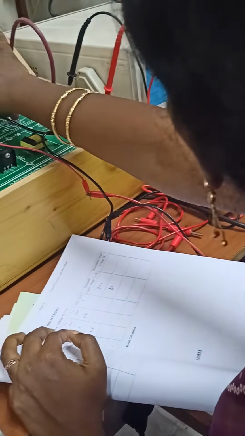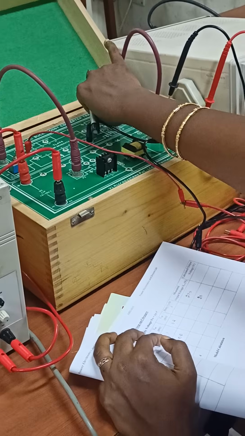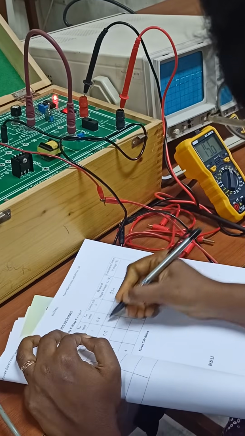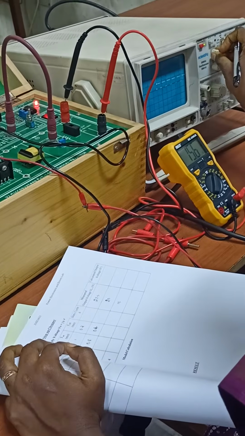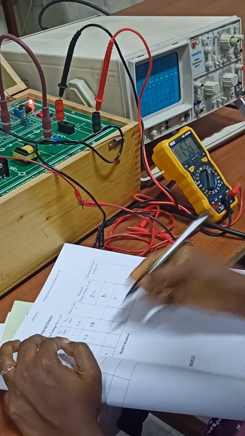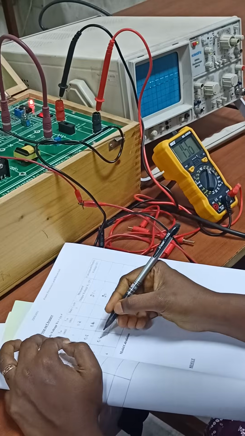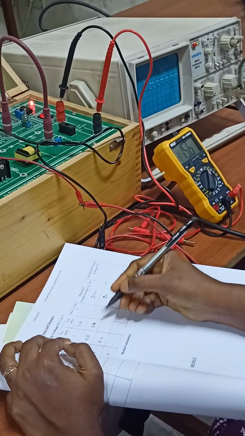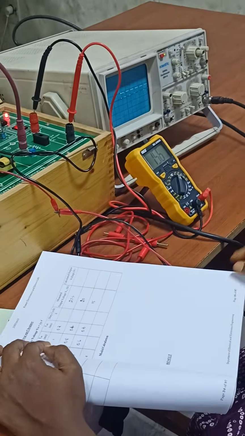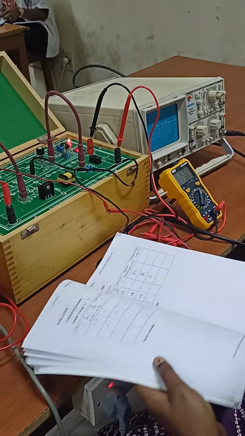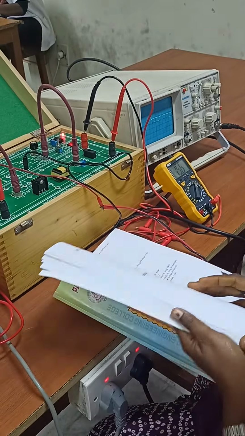Now I am changing to 15 volts, a 15 volt output. What is the on time? Third line, 0.6, and the off time is 0.6. This is the measurement, and we have calculated the values. So this is how we can control the output voltage.